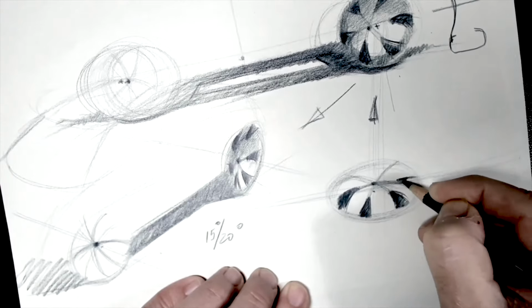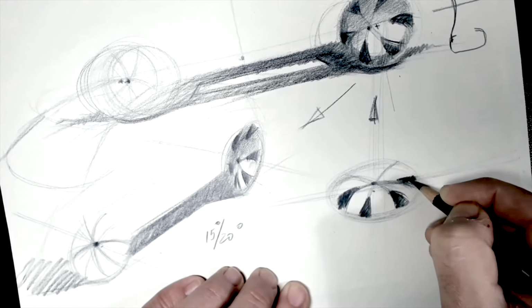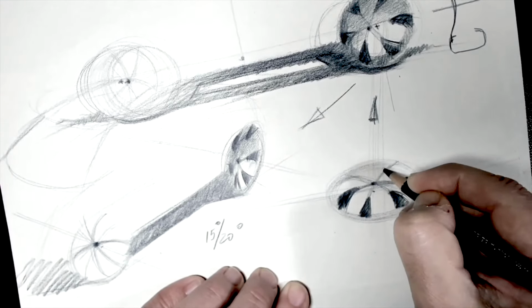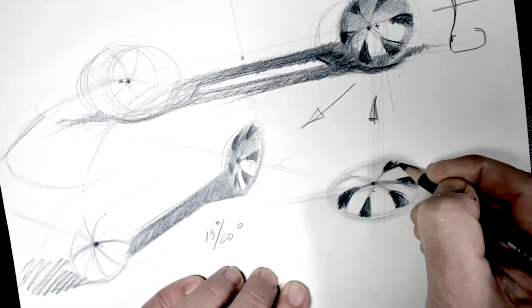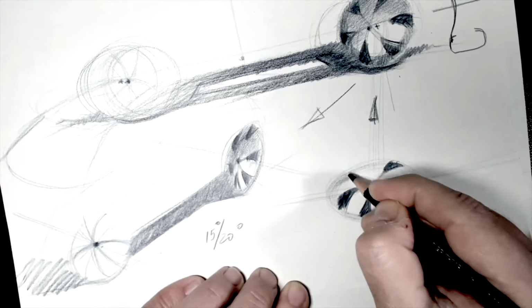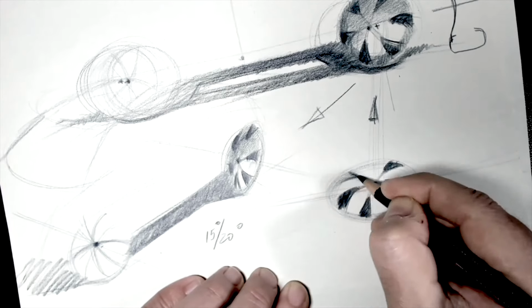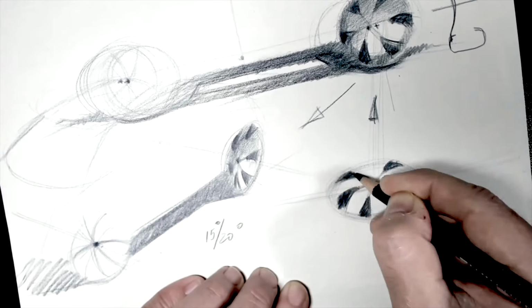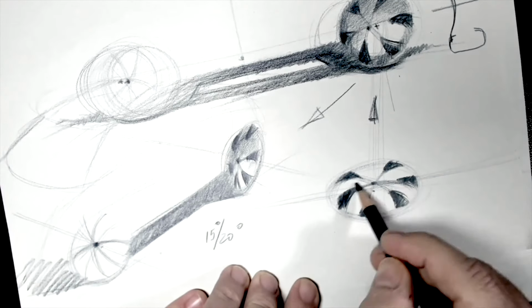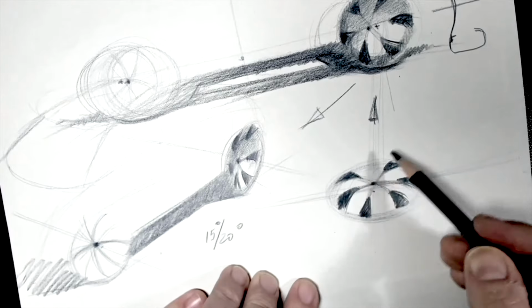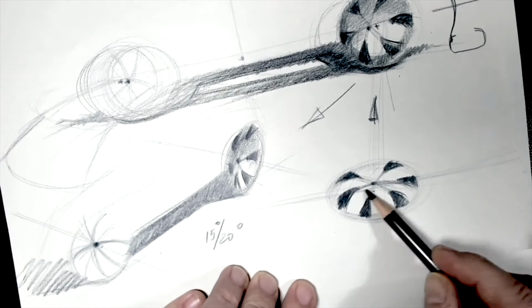Here we're starting already to have the image squeezed, compressed. All right, and now I will apply the shading. Of course, this top part will be in shadow, and this will pick up the light.